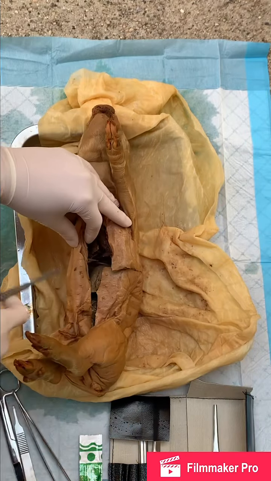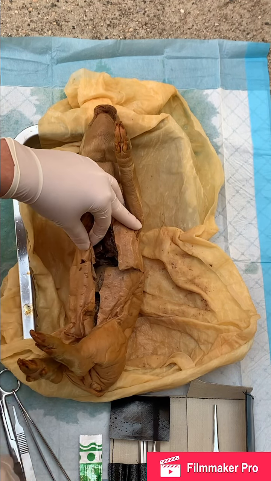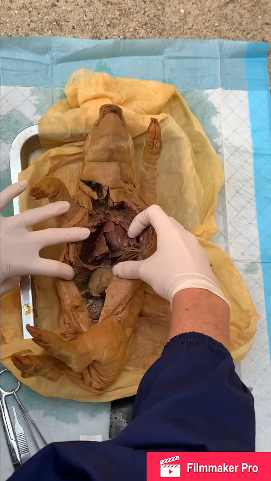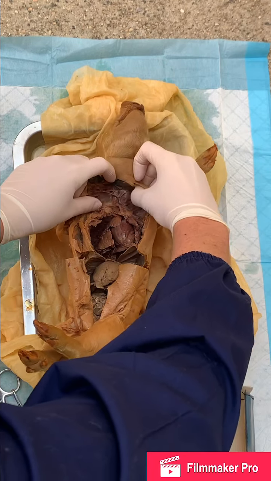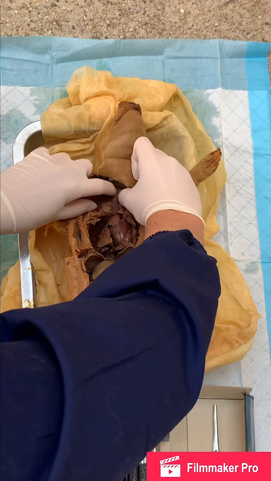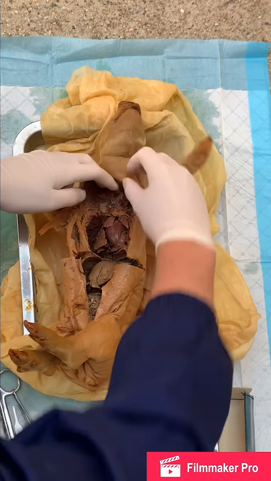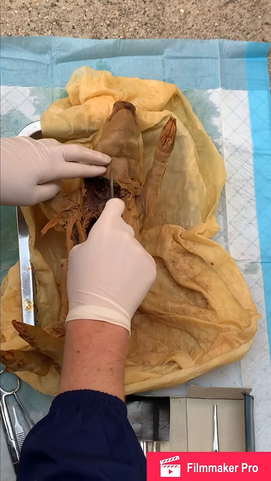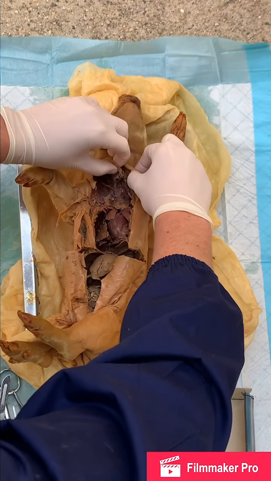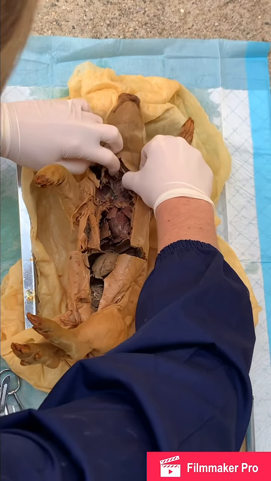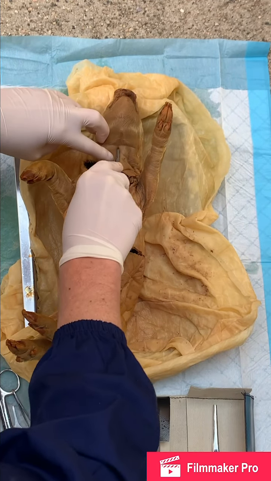And you want to make flaps down his top of the abdomen to open up the thoracic cavity. And pull this tissue away so you can get to the larynx. So under here is going to be his larynx. And his thyroid cartilage.